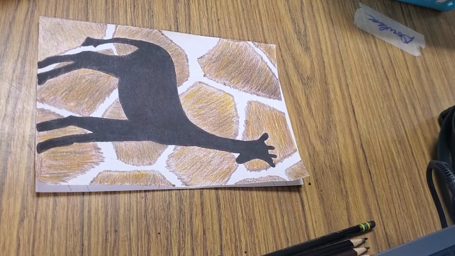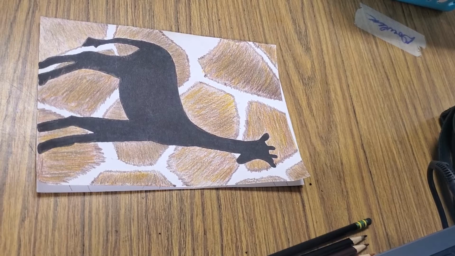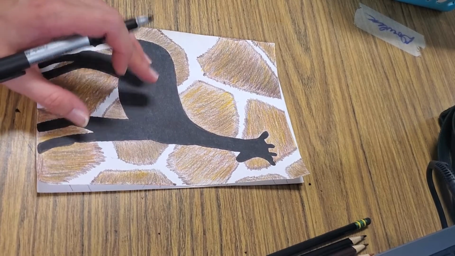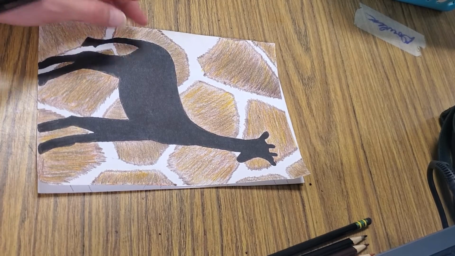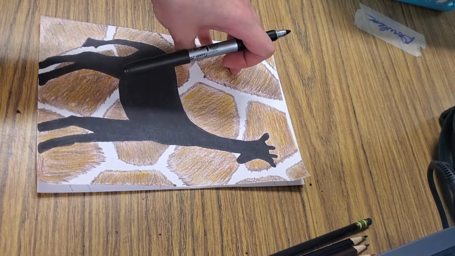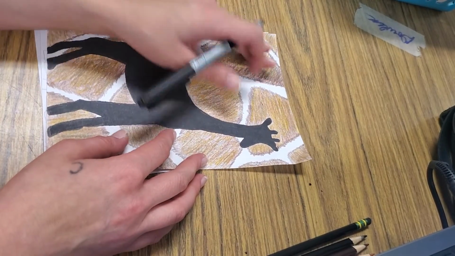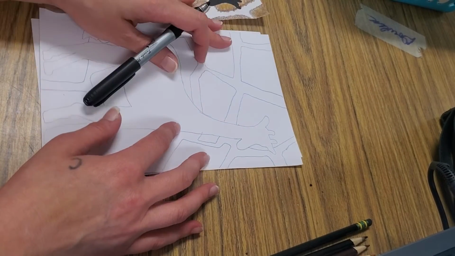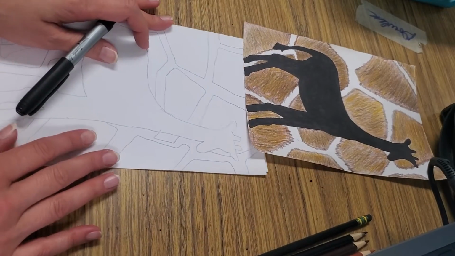Now, the animal print you choose, I want you to make sure whenever you do your silhouette is in solid black with a lighter color background. So you need to make sure you have some white that shows through. Now, we're going to get started and I'll show you how to do your silhouette project.